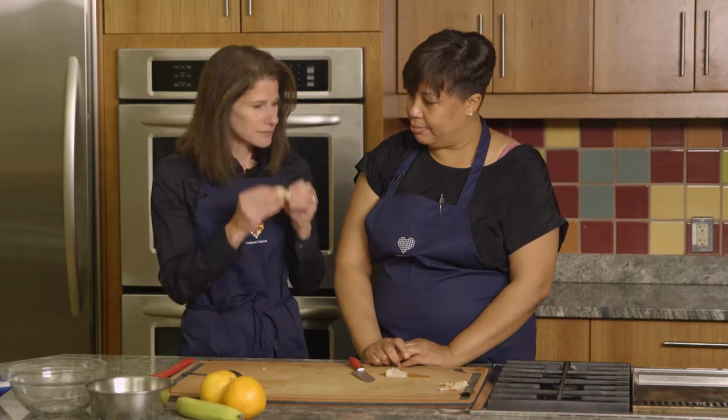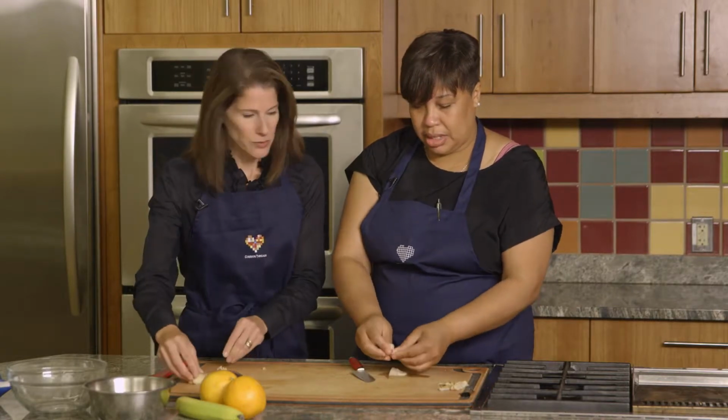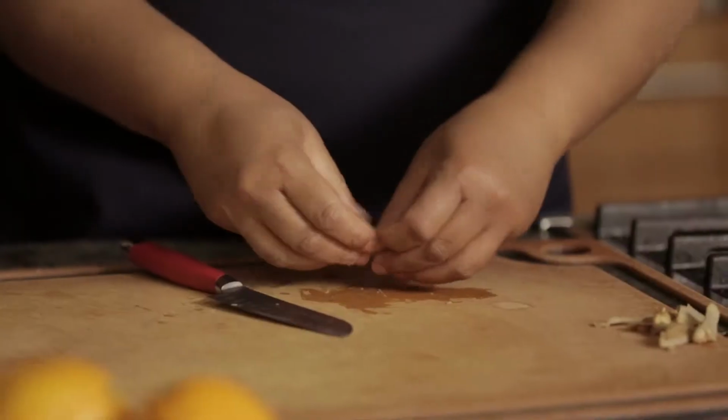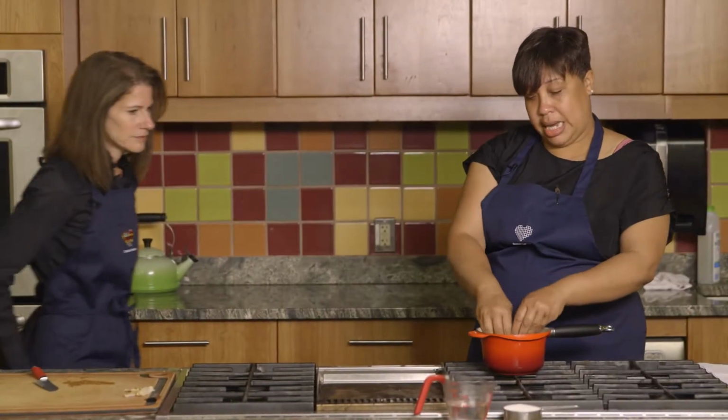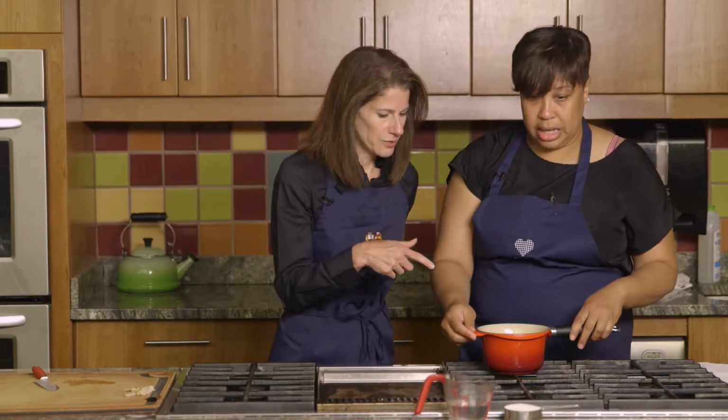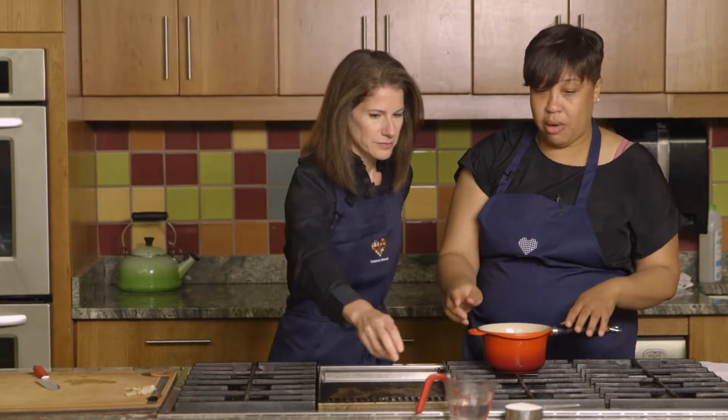Oh, and you smell that? I know, it smells so good. So what are we making here? We're making our simple syrup. So I'm gonna take this ginger over here to our pot, put it on the inside. And that's half sugar and half water. Half sugar, half water, and our ginger.